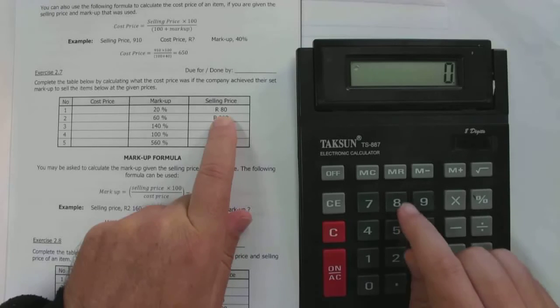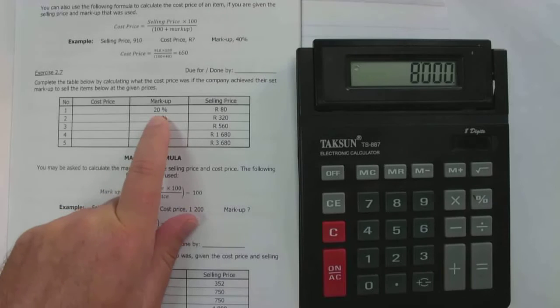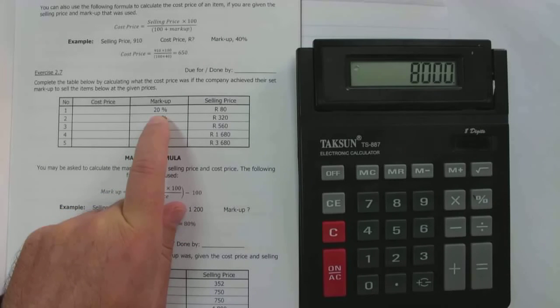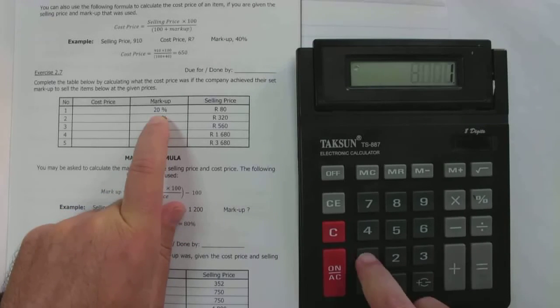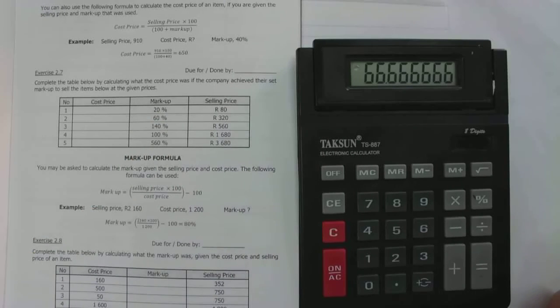So in this case, my selling price is 80 Rand. I'm going to multiply it by 100 and then divide it by 100 plus my markup. My markup is 20%. So I'm going to say 120 because it's 100 plus my markup percentage. This answer is going to give me my cost price.